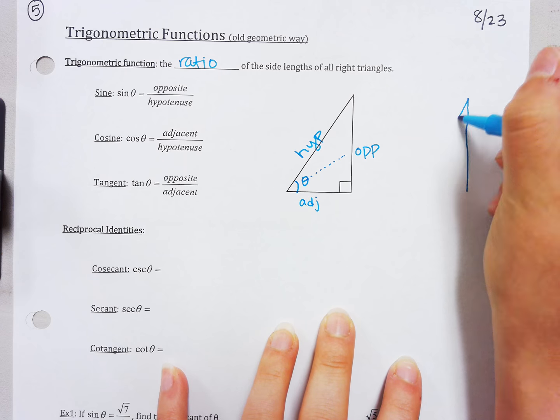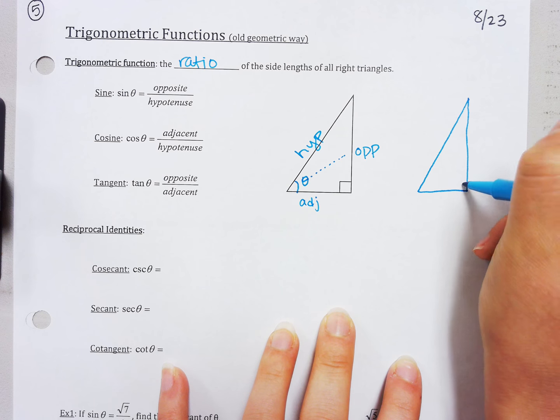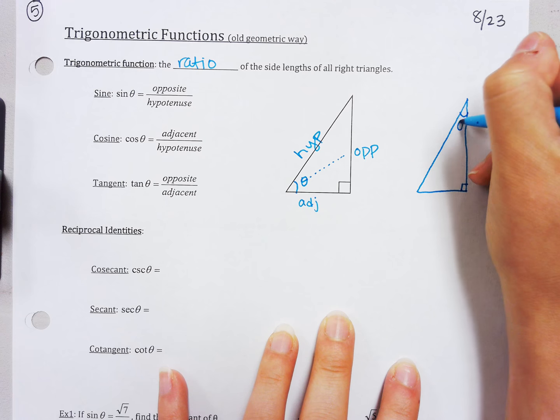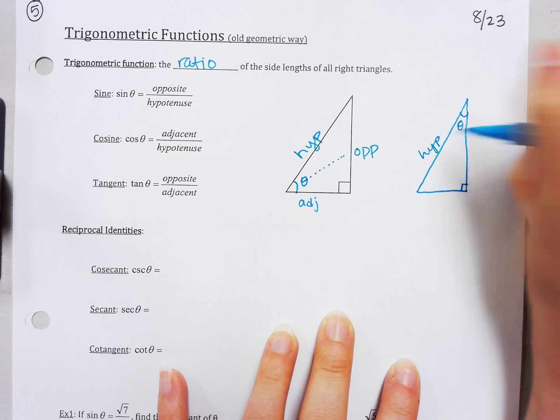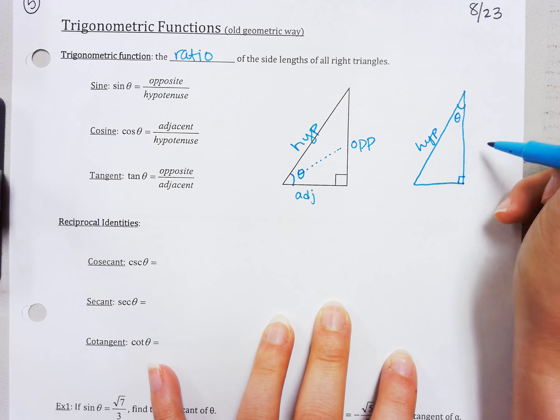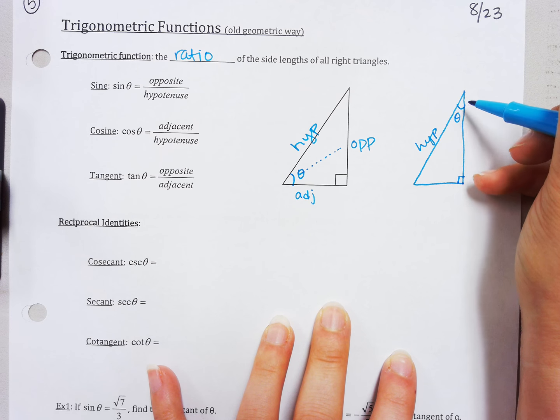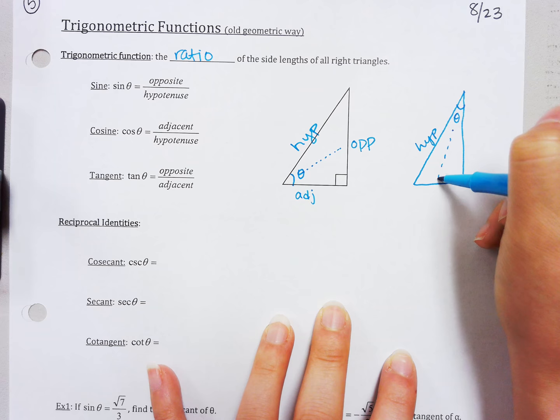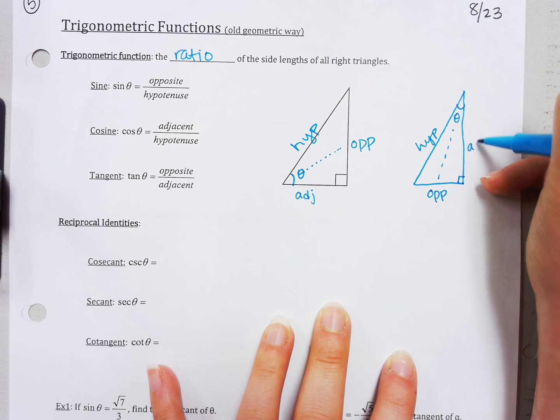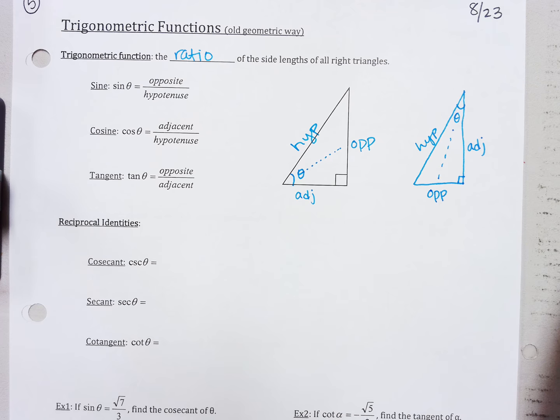So if I redraw this triangle, and instead of standing at that angle, I'm standing up here at this angle, my hypotenuse doesn't change because it's still across from my right angle, but my opposite and my adjacent sides flip, because now I'm standing at this corner and I'm looking across my triangle at this side length, which is now classified as my opposite, and this side length right next door would be my adjacent. So that's just the background of using sine, cosine, and tangent.